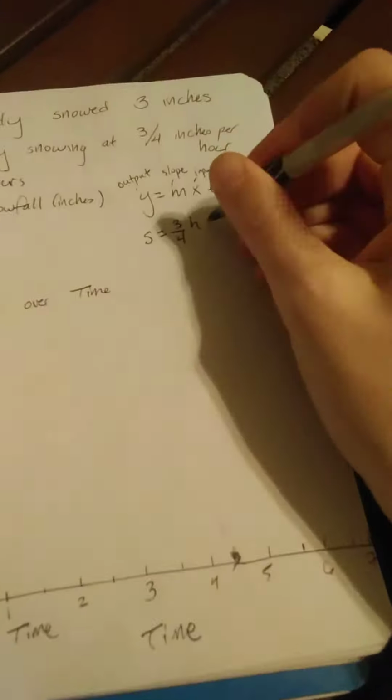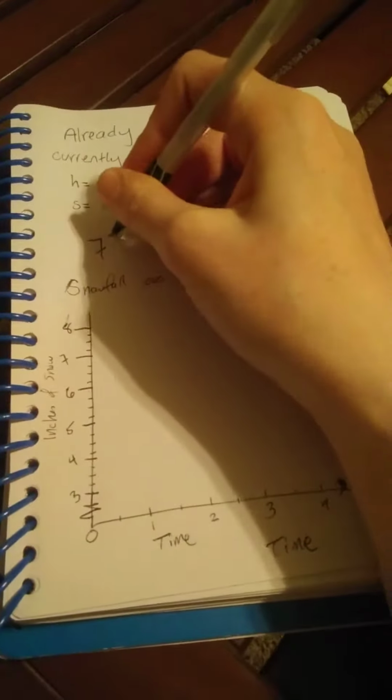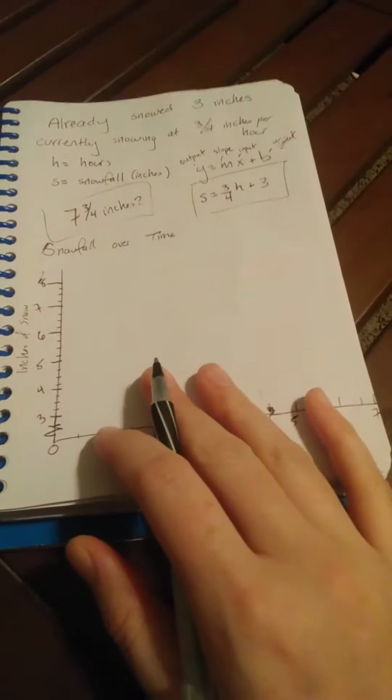And then, what did we start with? Our initial value is 3. So here's the equation we'll be using. Now, to find over time, we want to know when is it a total of 7 3/4 inches. That's our big question. There's a bunch of ways we could do it.